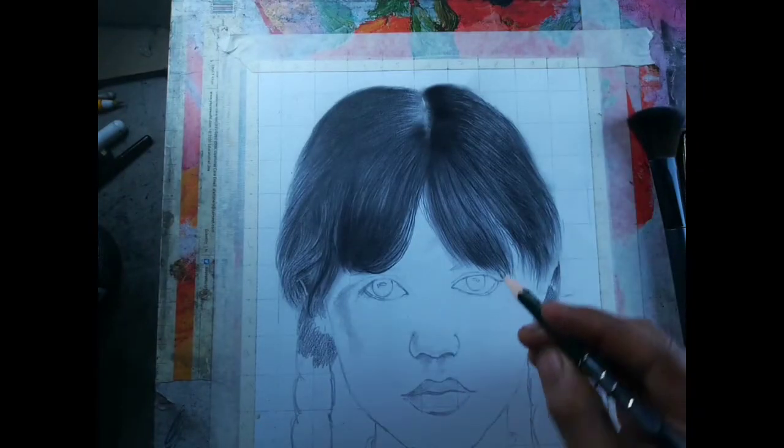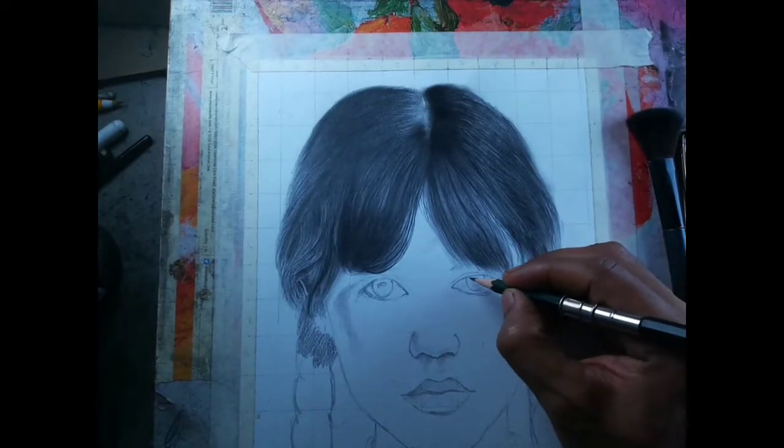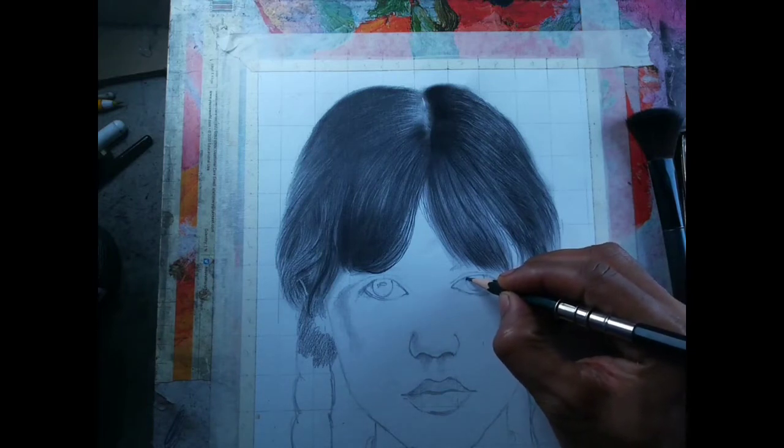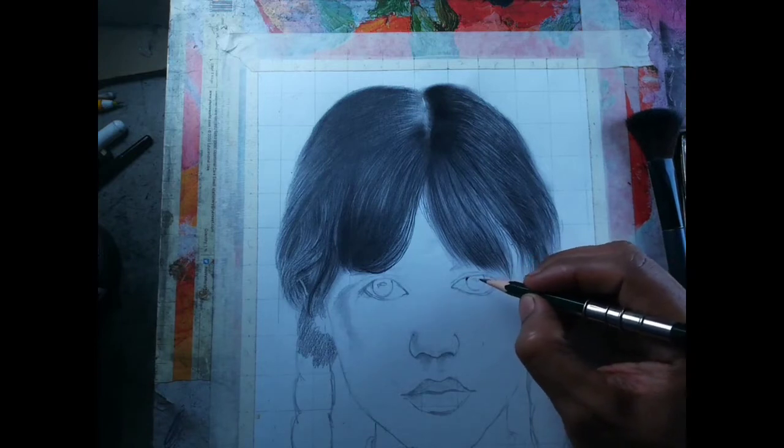Now the eyes and the eyebrows. For the eyes, I use 7B pencil and I leave some of the highlighted areas. For the eyebrows, I used the same pencil, 7B.